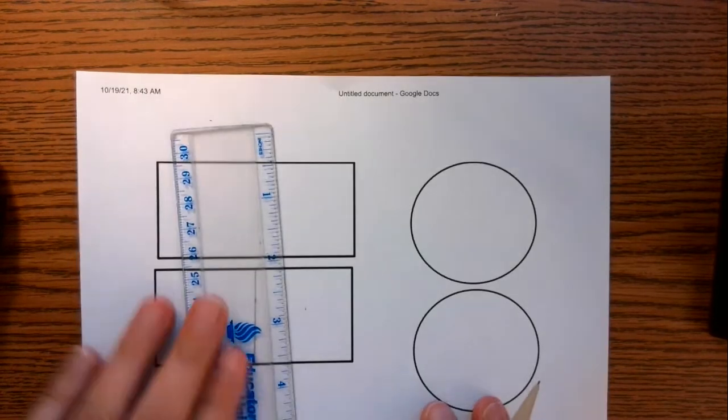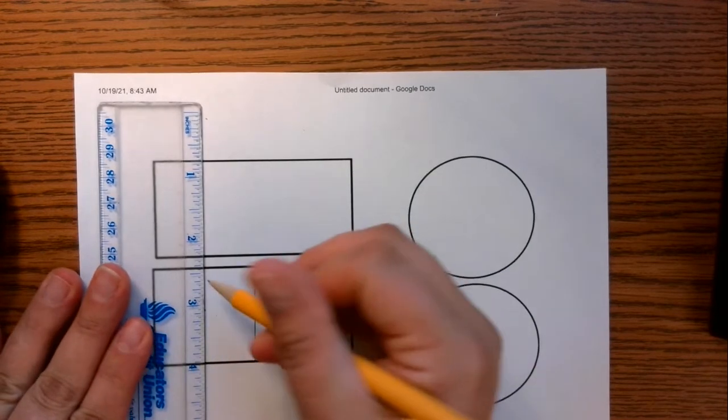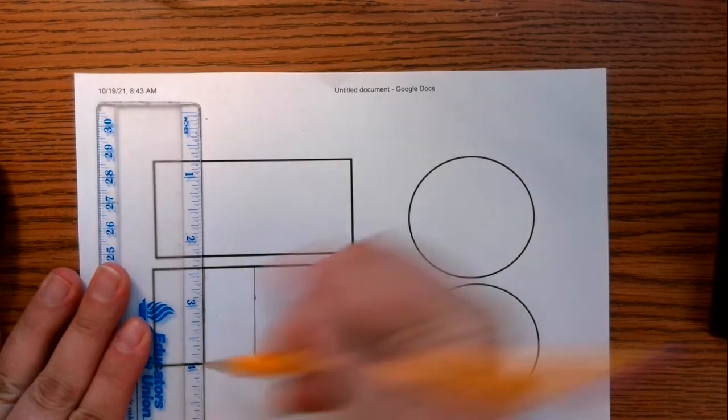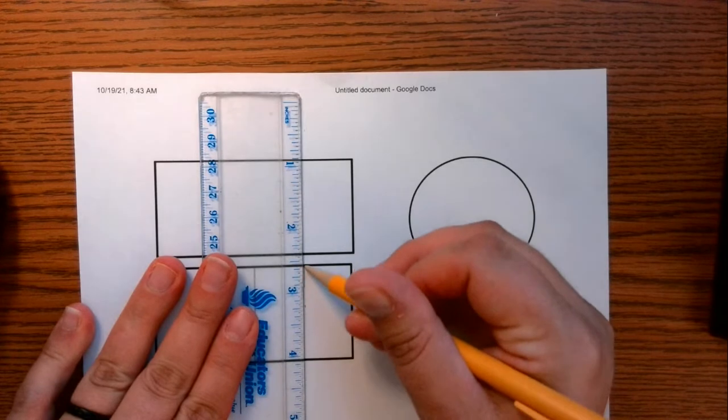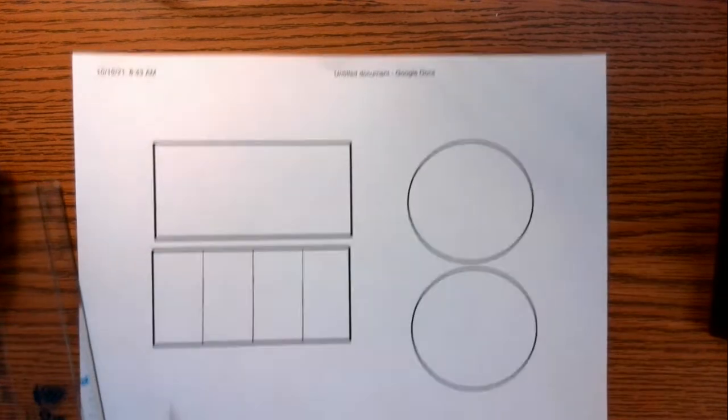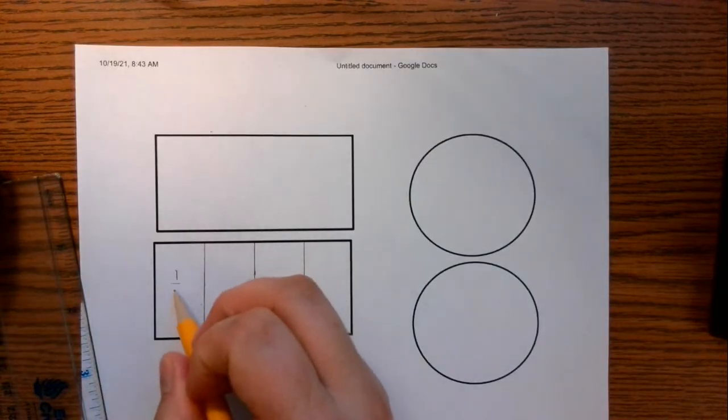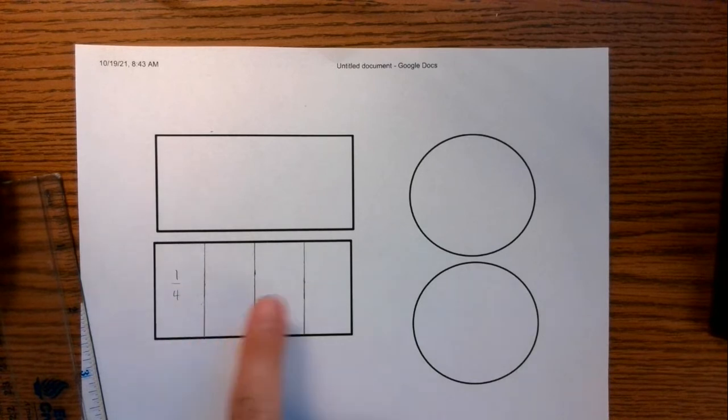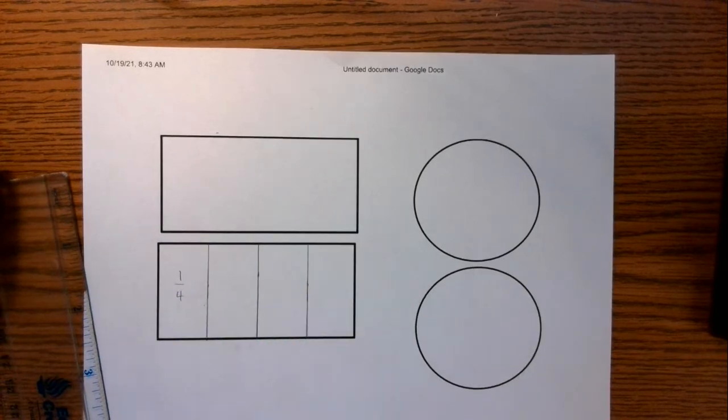Then I could draw vertical lines this way. So now I have 4 equal pieces. Each one represents 1/4 of the whole.